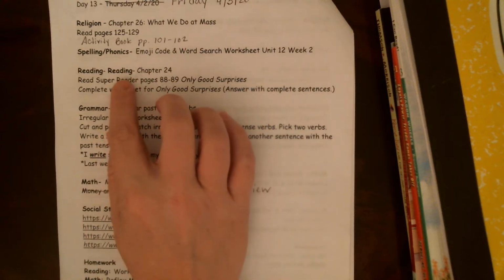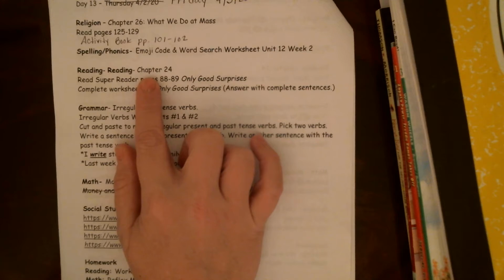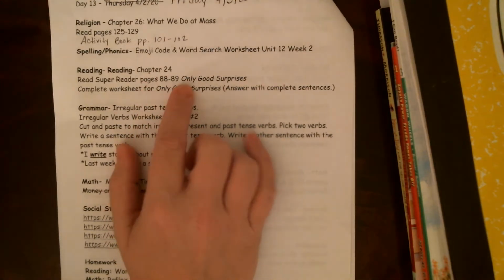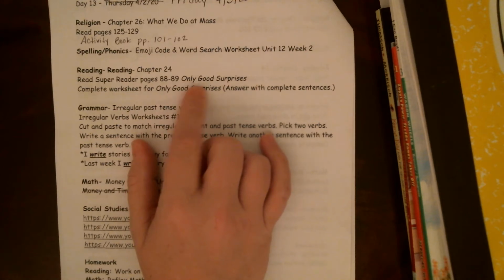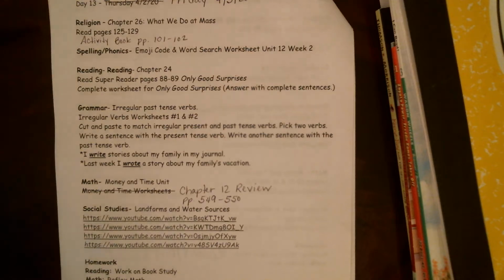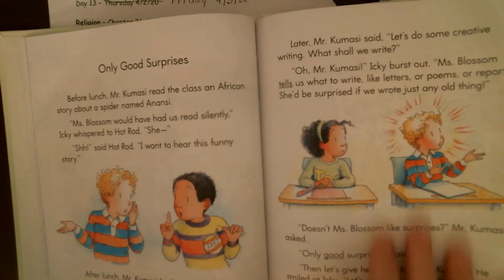All right, for reading, oh look, Miss McClellan wrote reading. So you are going to read chapter 24, continuing to read that, and the story this week is pages 88 to 89 today, Only Good Surprises. Okay, so there are 2 pages.